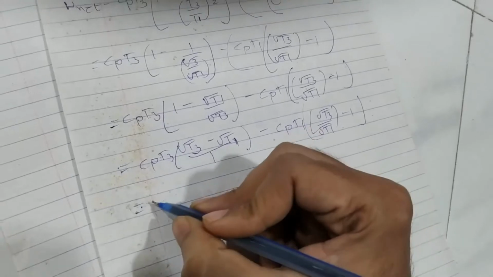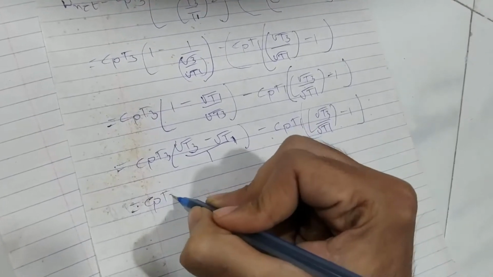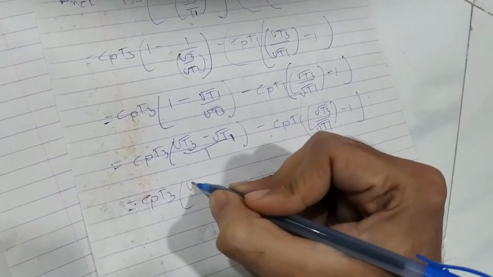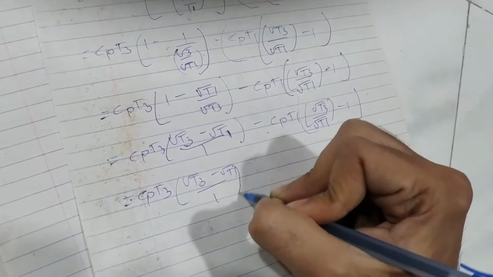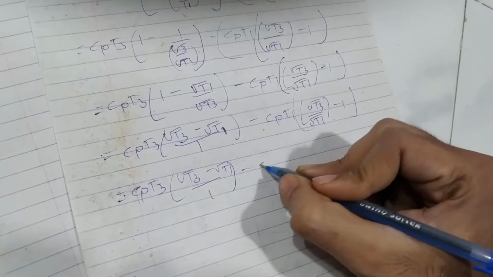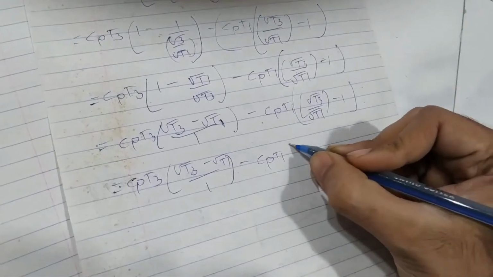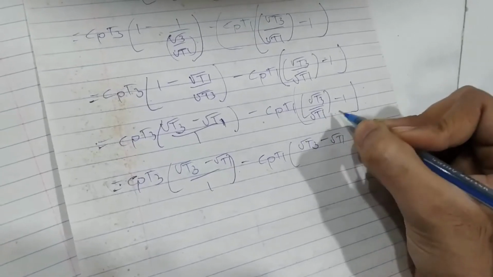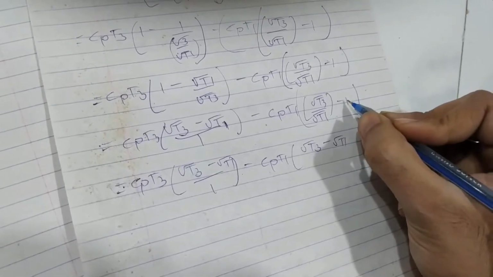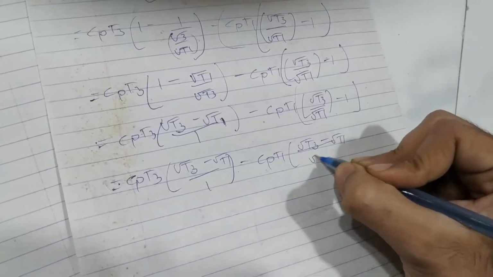So the same thing will happen there. Root T3 minus root T1, because root T1 is multiplied here to the 1 upon root T1.